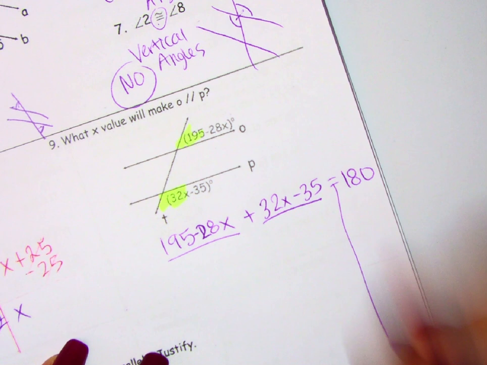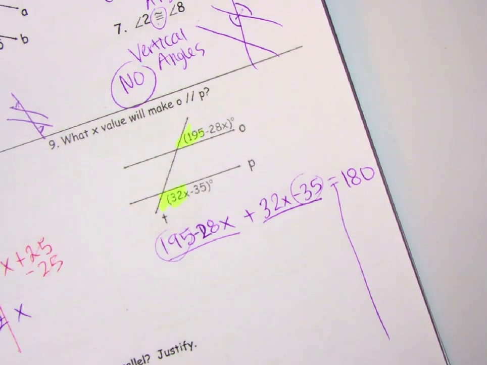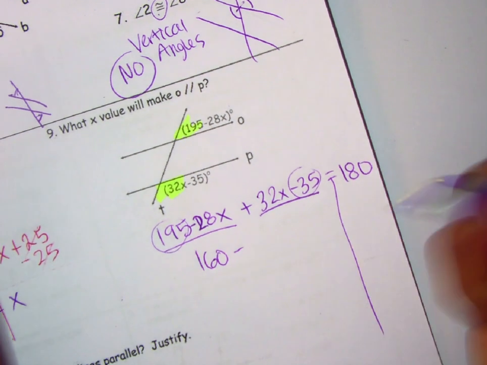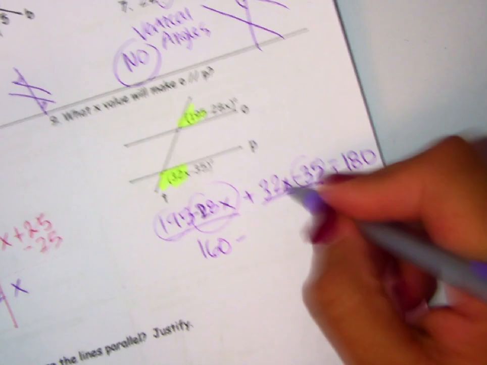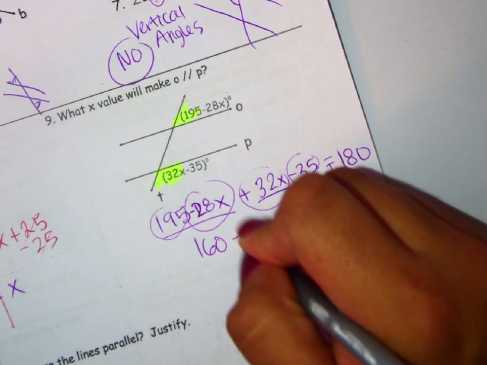Okay, and to solve for x, you combine like terms. So you have 195 minus 35. I'm just going to quickly type it because I don't want to take too long thinking about this. So it's going to be 160. And then you have negative 28 plus 32. And that gives you positive 4.